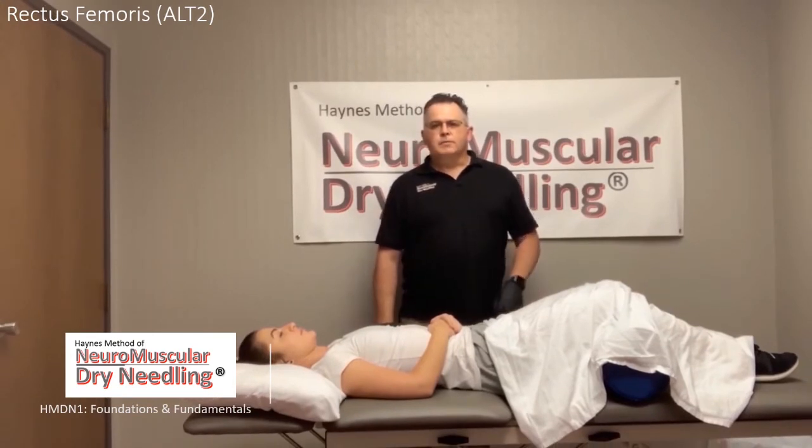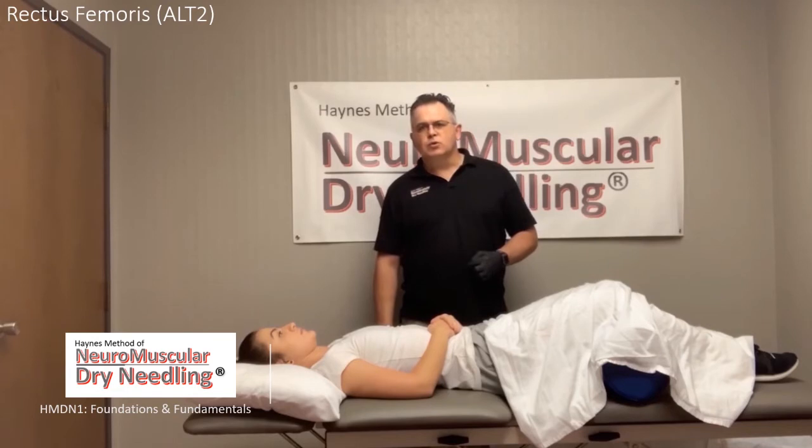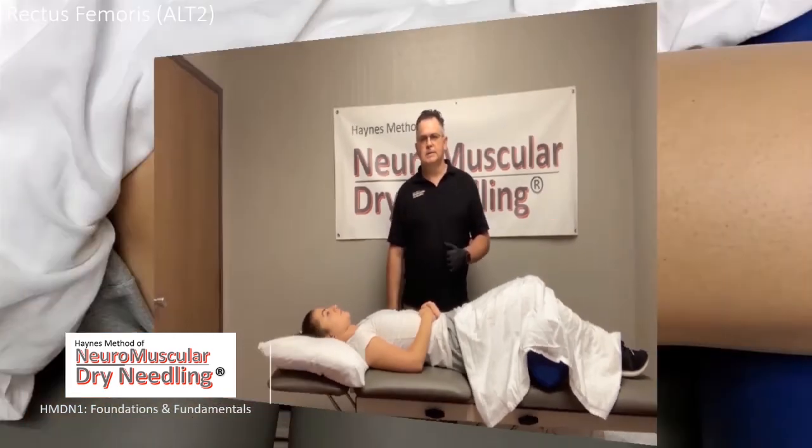To needle the rectus femoris, we'll palpate the ASIS and the apex of the greater trochanter. We'll insert the needle where the lines of those points intersect between the sartorius and the TFL and advance in an anterior to posterior angulation. There will be no backdrop unless needling deeper to the vastus intermedius.